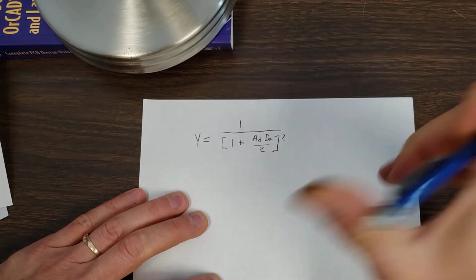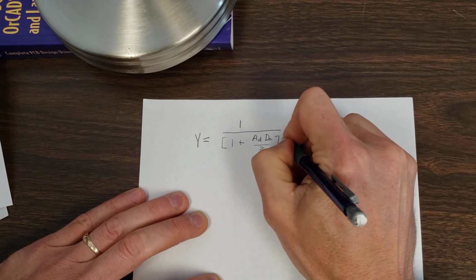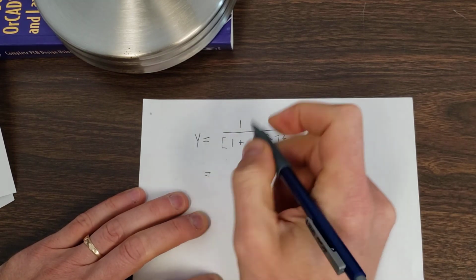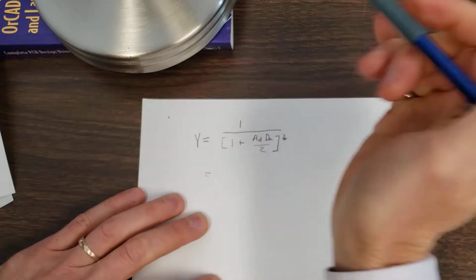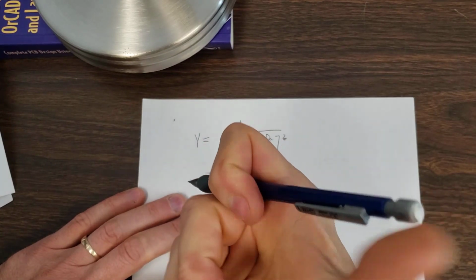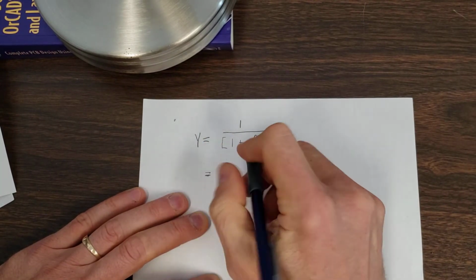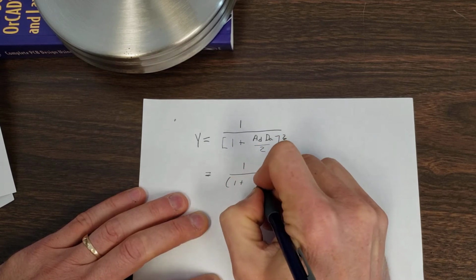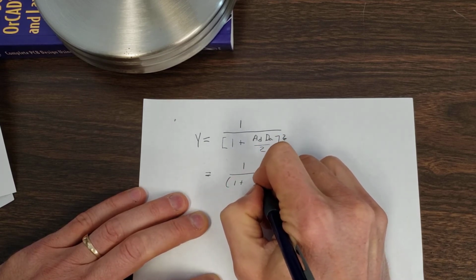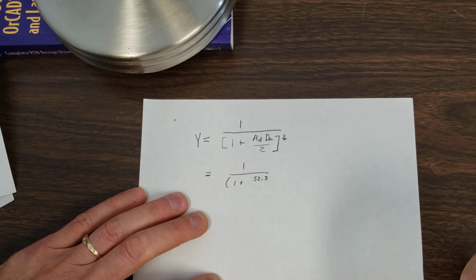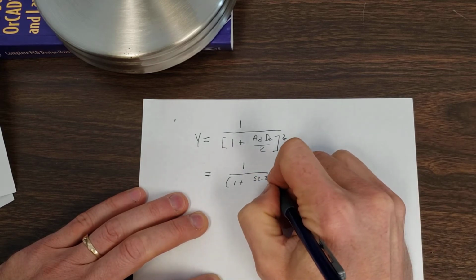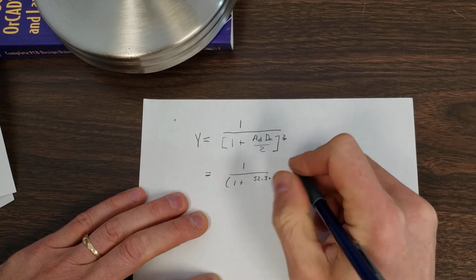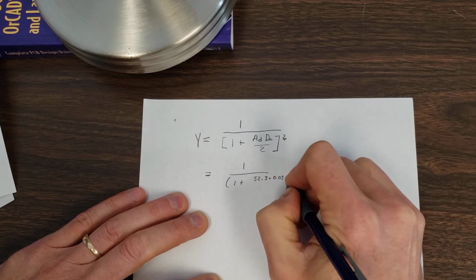And one of the biggest things people miss is this square. So this is going to be equal to 1 over the quantity 1 plus the area of the die, which is 52.3 millimeters squared, times the defects, which are 0.03 defects per millimeter squared, divided by 2.